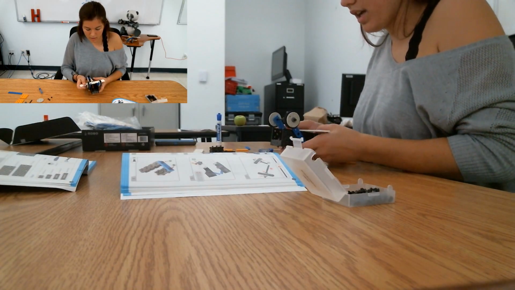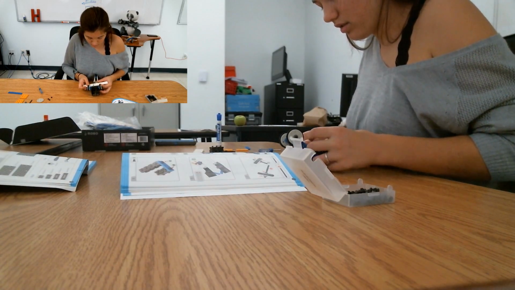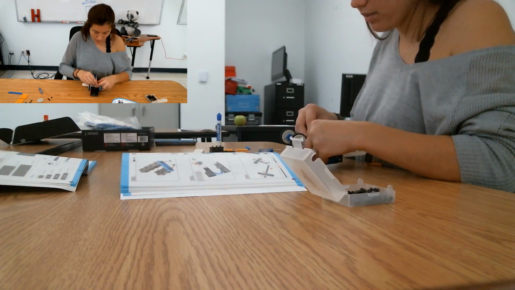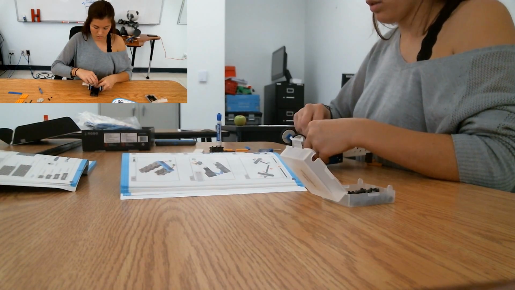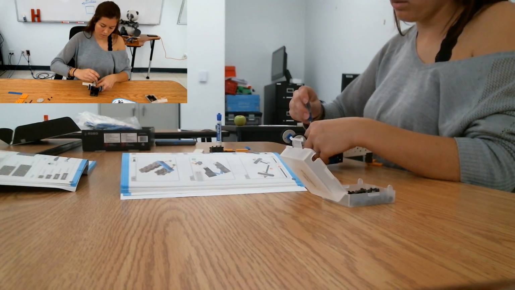Depending on how your airplane is situated, it might be a little difficult, but it shouldn't be. I don't know why it's acting this way.